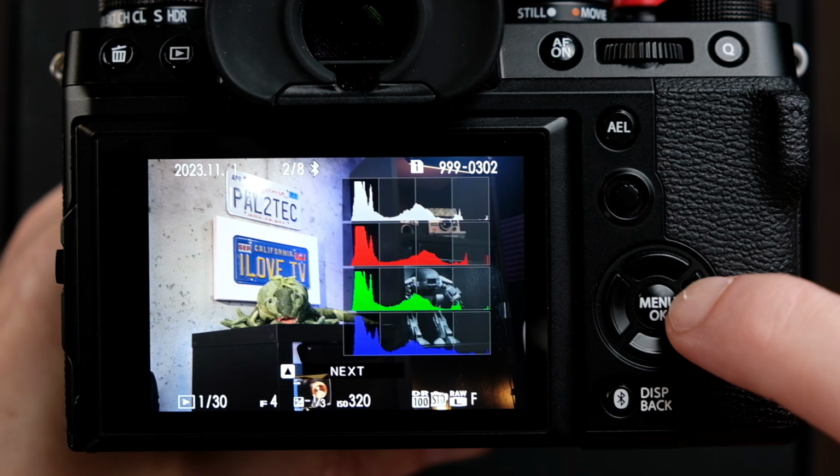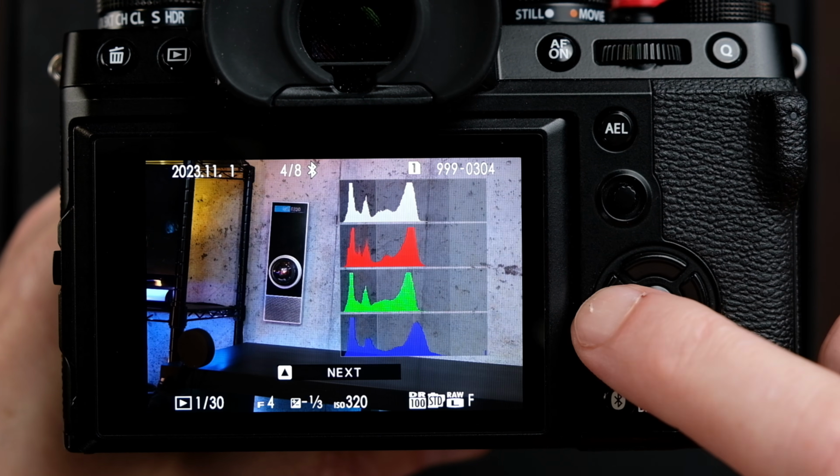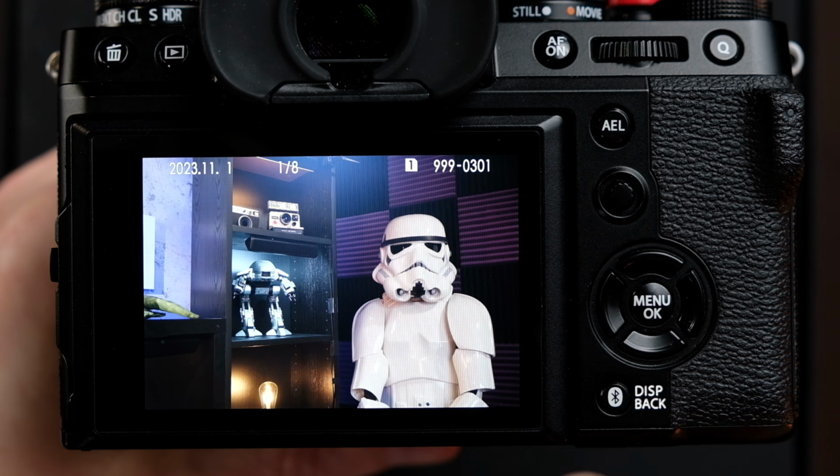If you're finding that the histogram is in the way and you can't get it out of the way and you're trying to see your photos through playback, just press the DISP back button and all will be well.